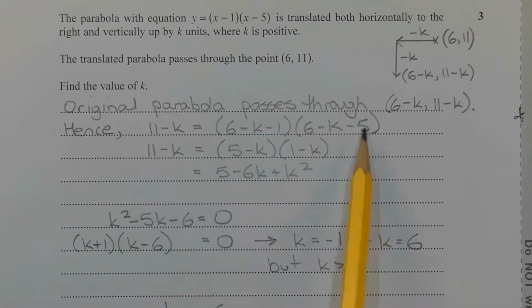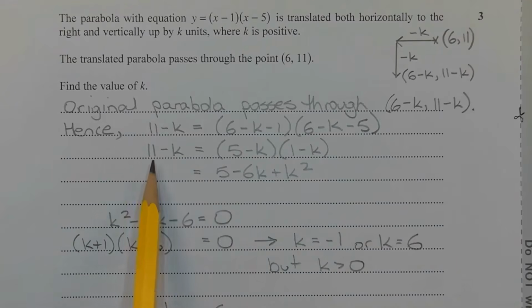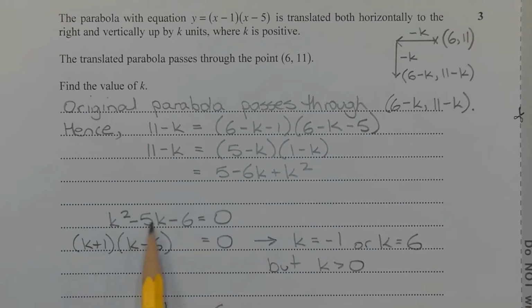So simplifying the right-hand side, we get 11 minus k is equal to (5 minus k) times (1 minus k). And expanding the brackets on the right-hand side, we get 11 minus k equals 5 minus 6k plus k squared. Now combining all the terms over to one side, we can form this quadratic equation.